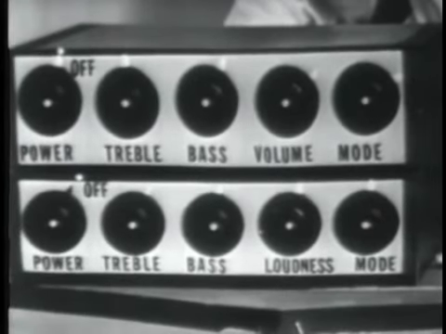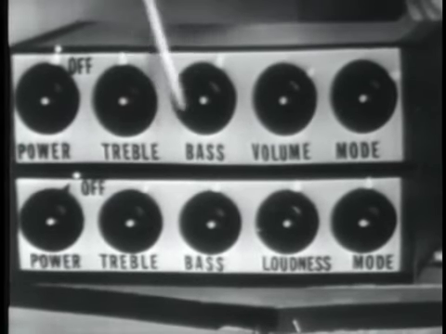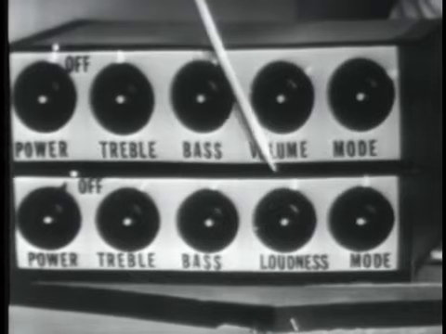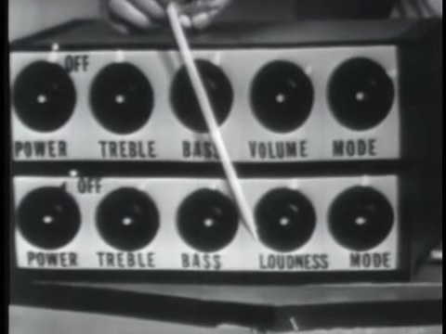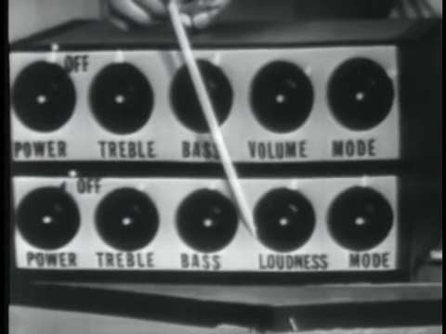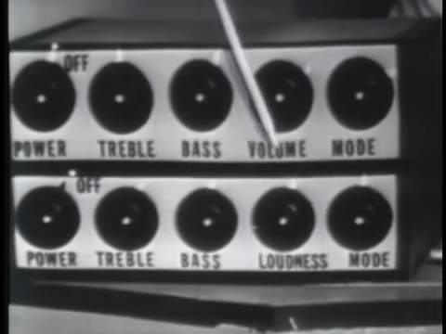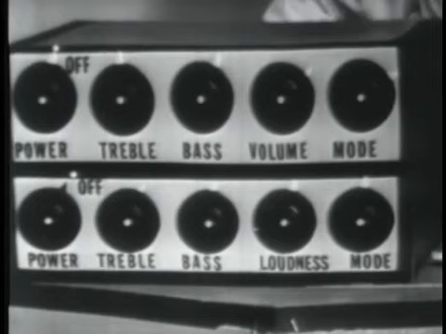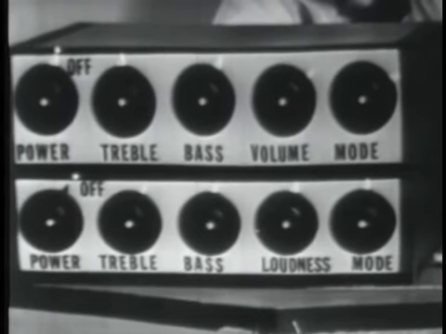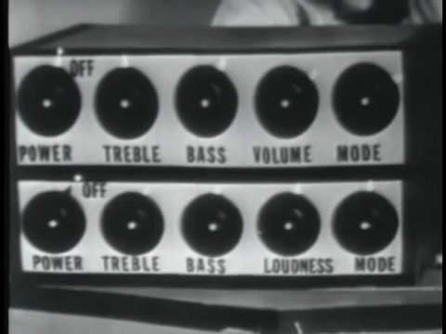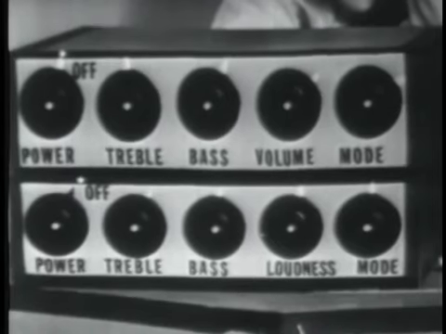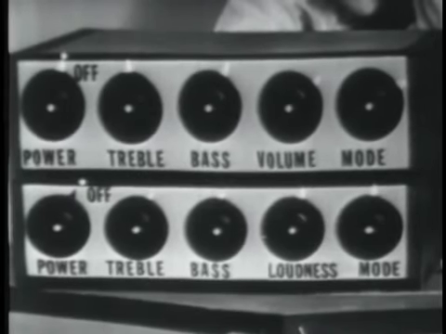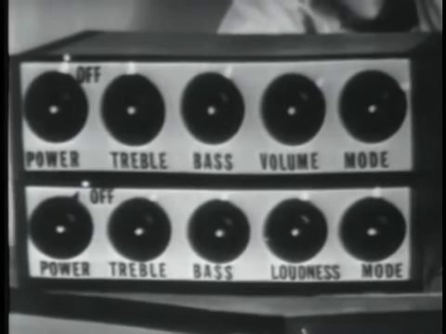Looking at the other audio amplifier, note the volume control has now been replaced by a loudness control. Now, watch the difference between the volume control and the loudness control. Well, the loudness control is a series resistive capacitive network used to electrically compensate for the characteristics of the human ear. Well, so much for that.